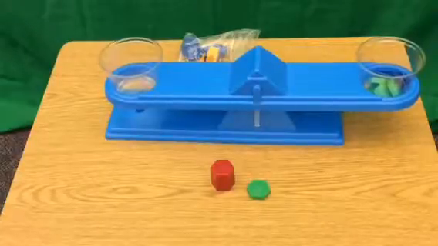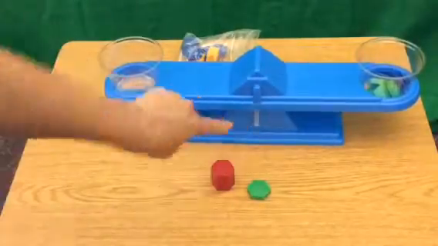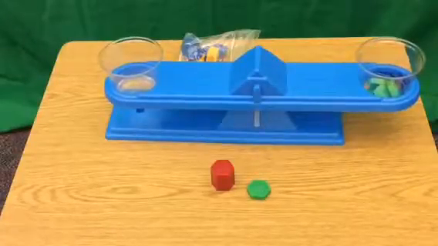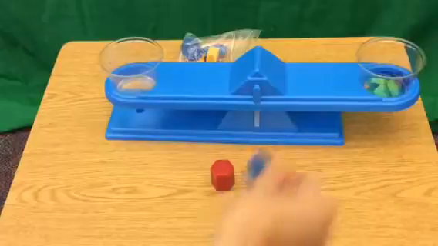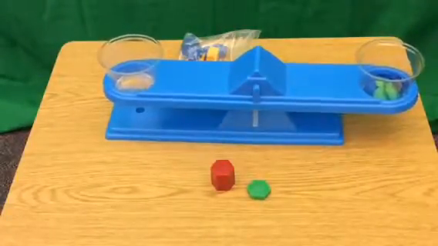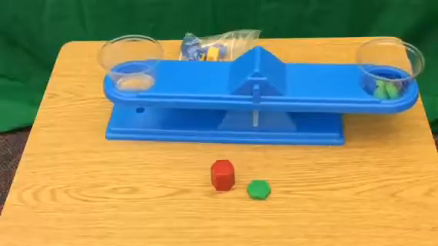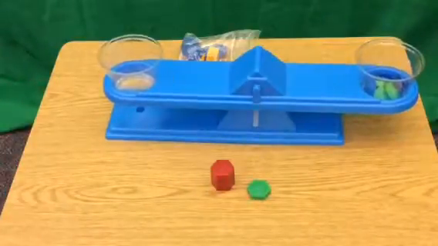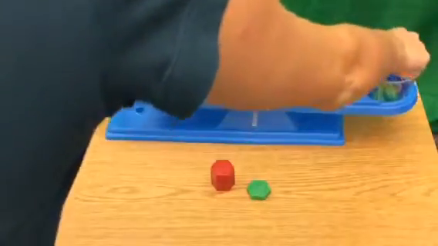I'm going to look at my white tab here. It looks like it's pretty close to even. I'm going to put a 25th in just to test. Ooh, it looks like it's, yep, it's too much. See how it's leaning toward this side a little bit? So I'm going to take that last piece out.